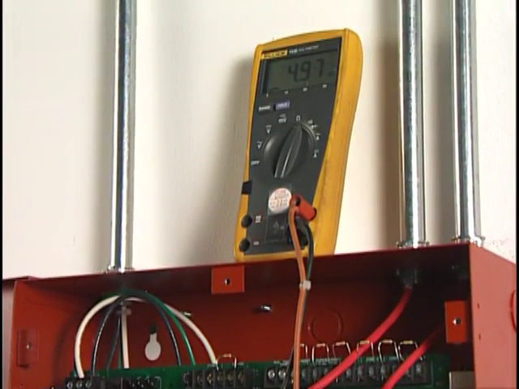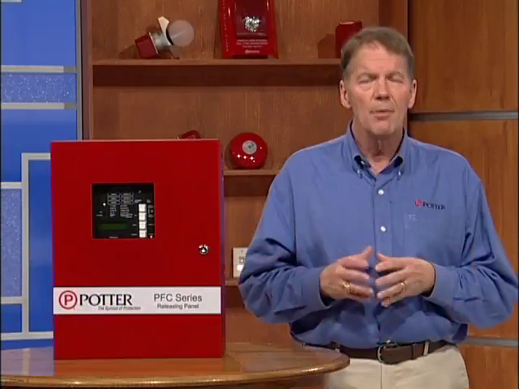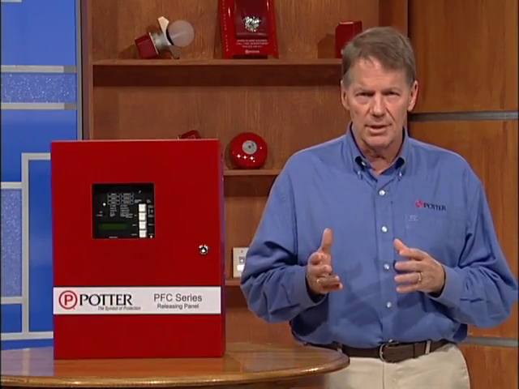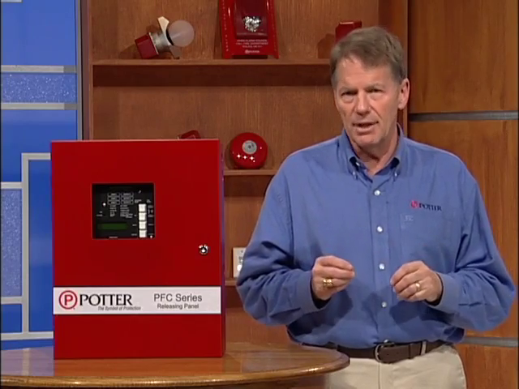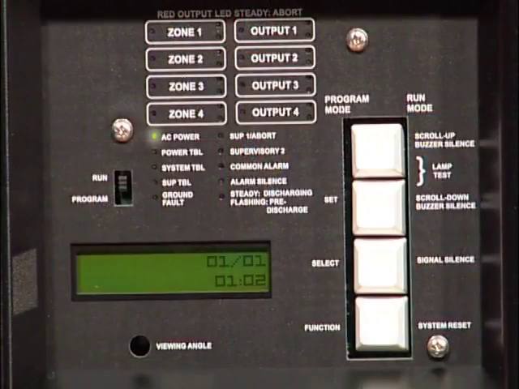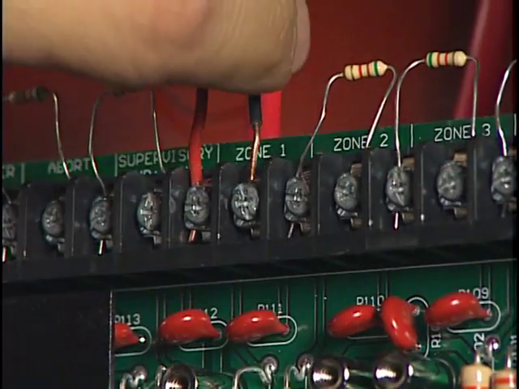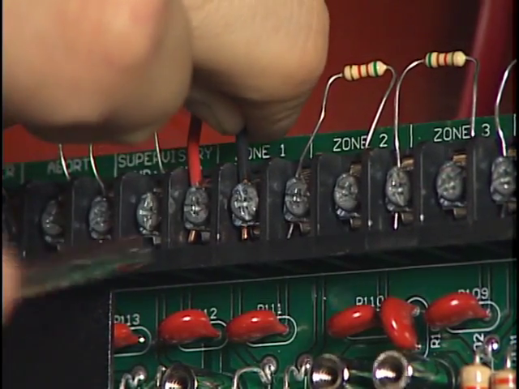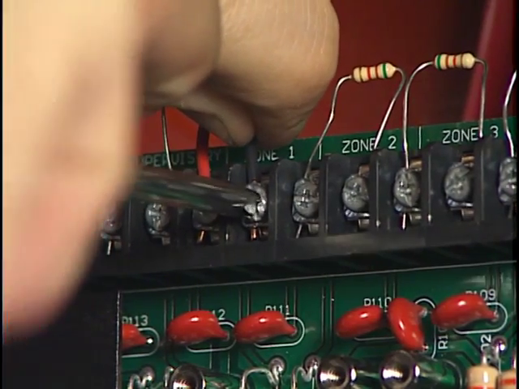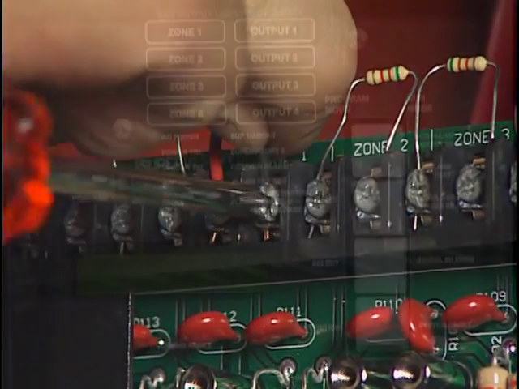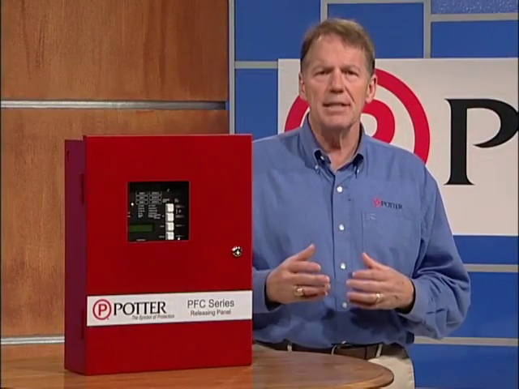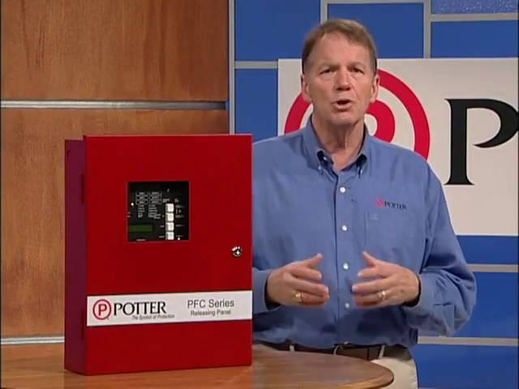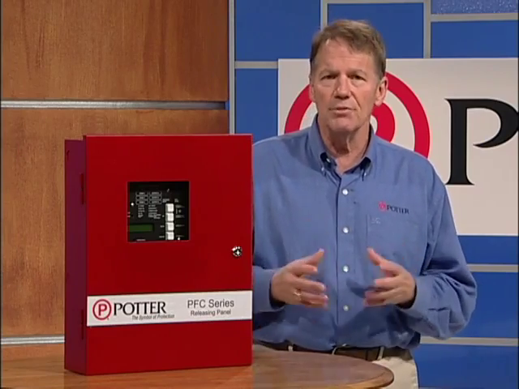Then check the integrity of the field wiring. Before making any external circuit connections, you'll want to power up the panel using only end-of-line devices. The panel should indicate a normal condition. If so, power the panel down and connect one circuit. Then power up the panel and make sure it returns to a normal condition. You will need to repeat these steps for each circuit to ensure proper operation of each device.